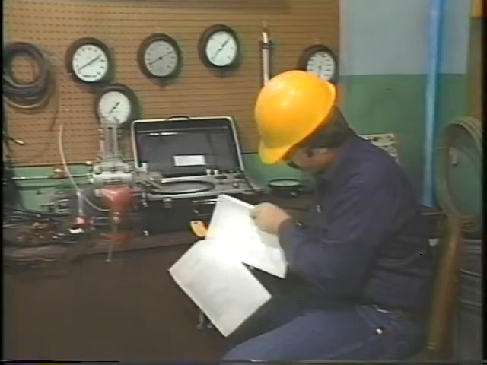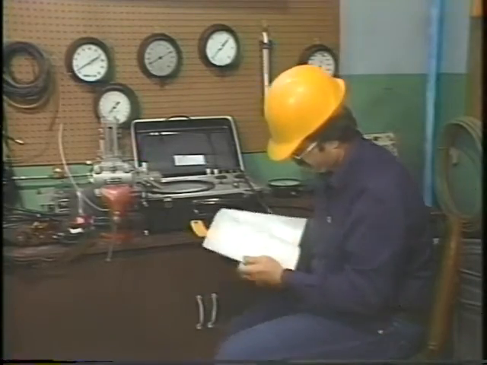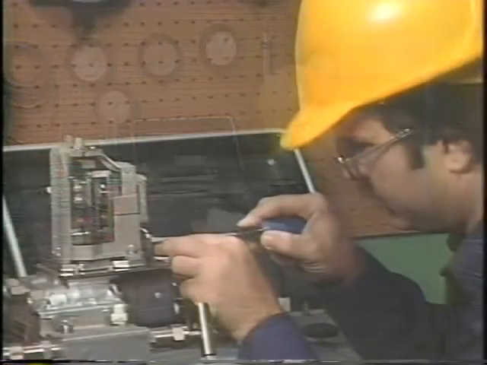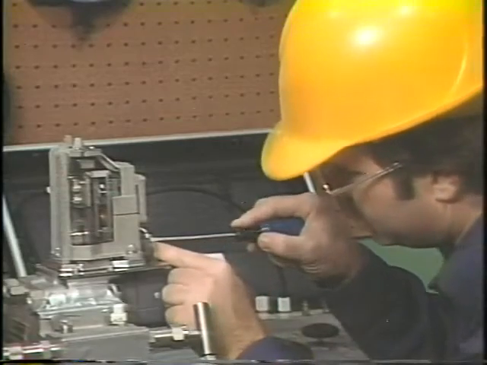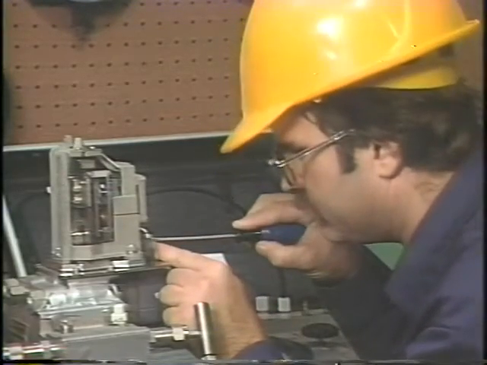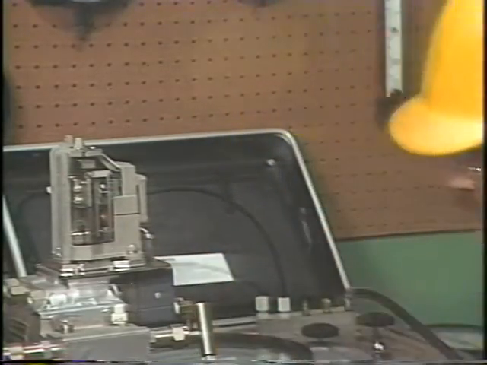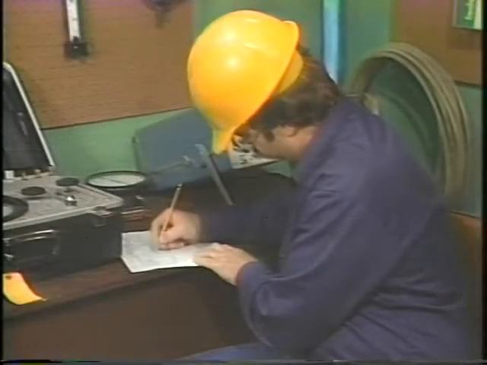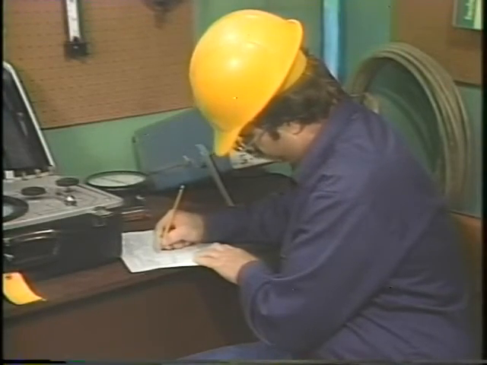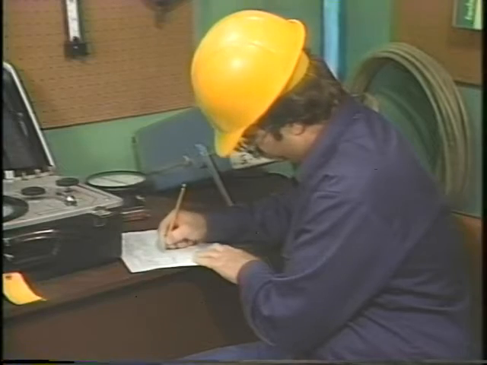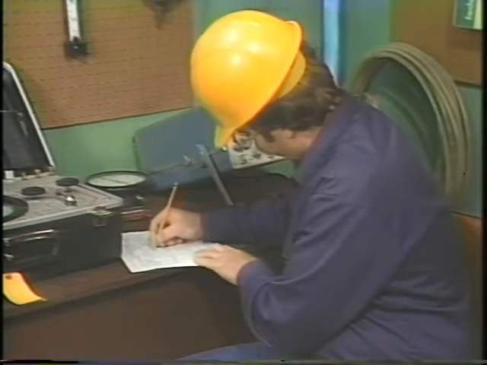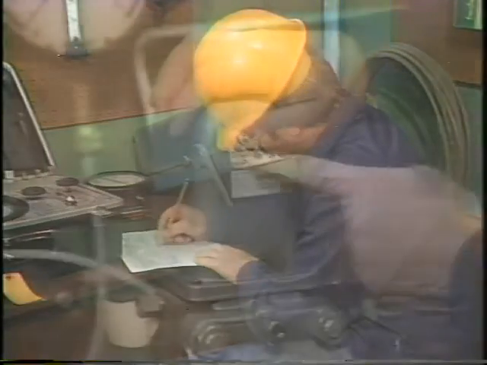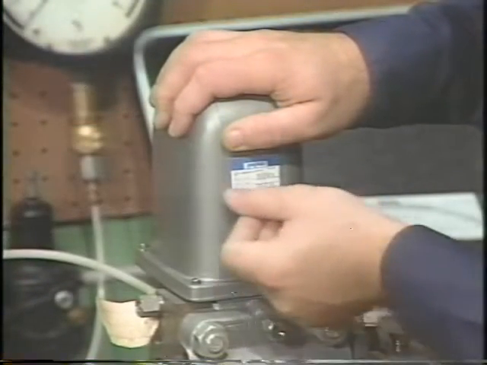The calibration will consist of applying a known input and then making the necessary zero, span, linearity, and repeatability checks. When he's done, he'll fill out the proper information on the instrument's calibration record, which is usually kept in the shop. And finally, he'll put a calibration sticker on the transmitter.